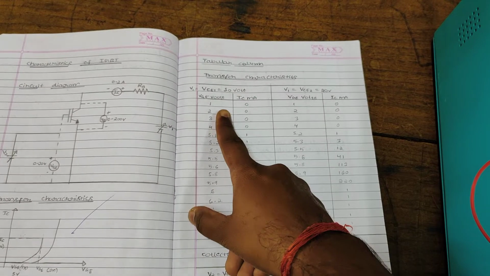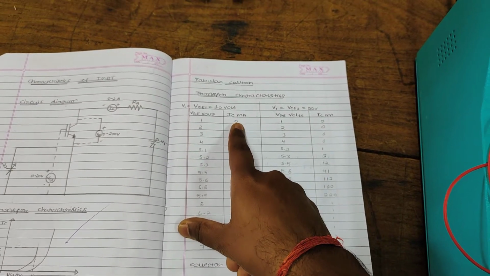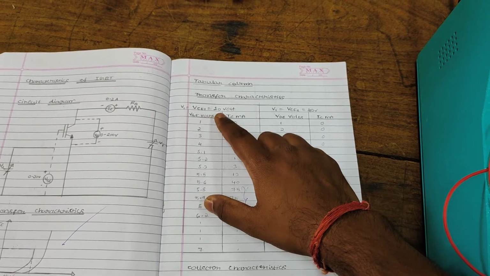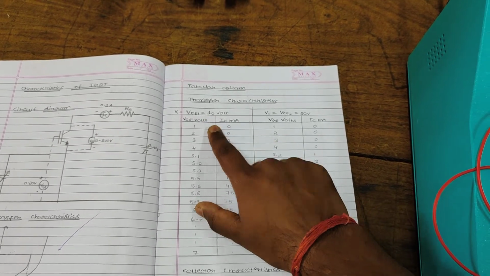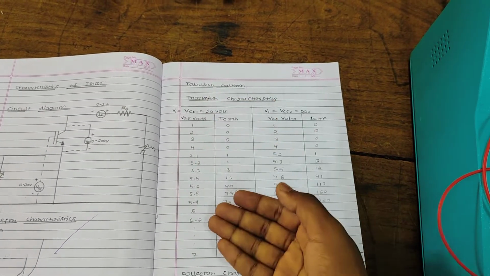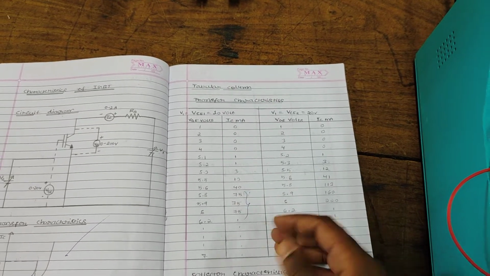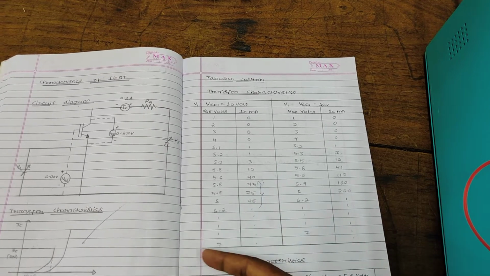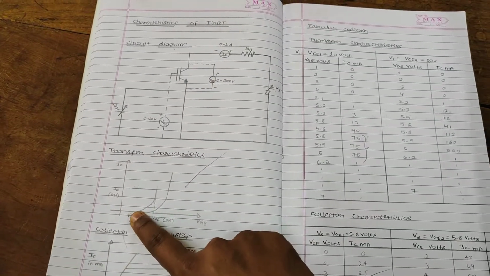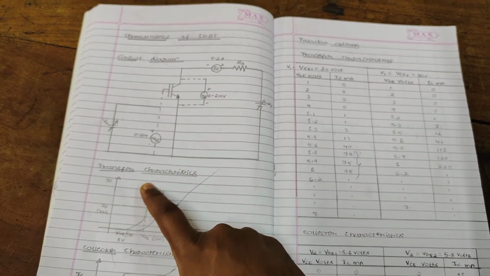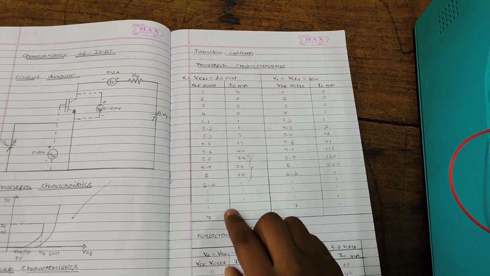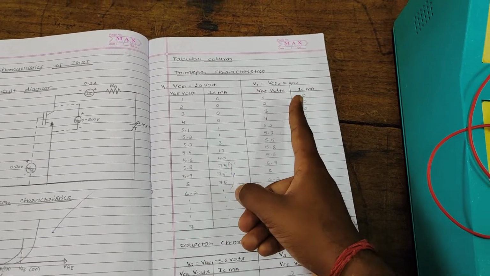If we vary VGE, we will get the IC values with respect to this, while VCE is constant at 10 volts. For the ideal characteristics, it will increase up to some point and then remain constant: constant voltage, constant current. This is tabulated for 10 volts and 20 volts.